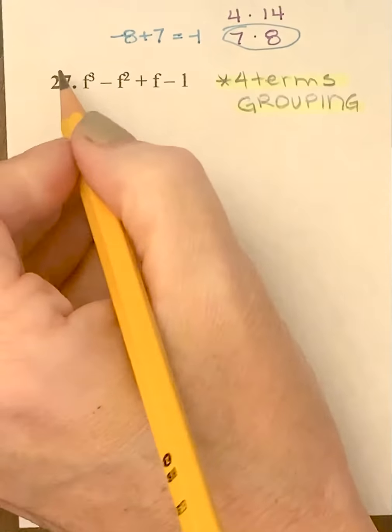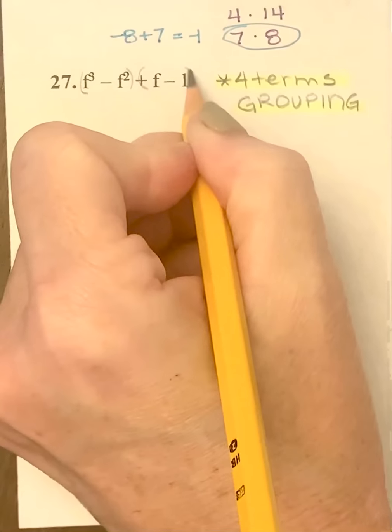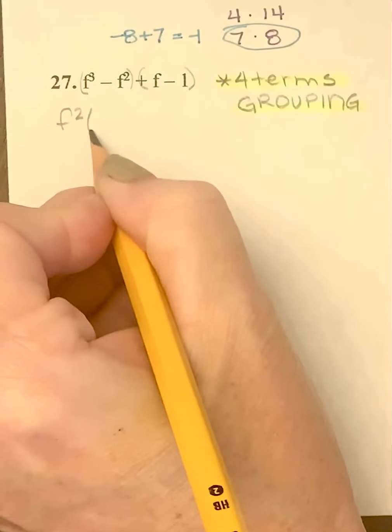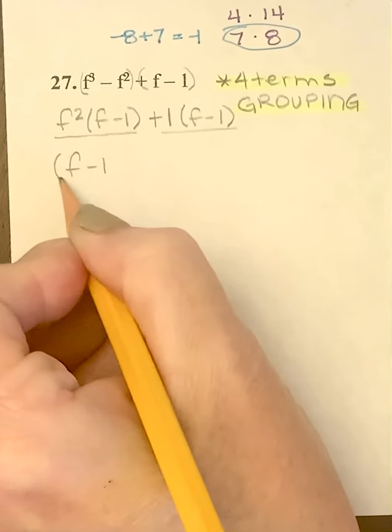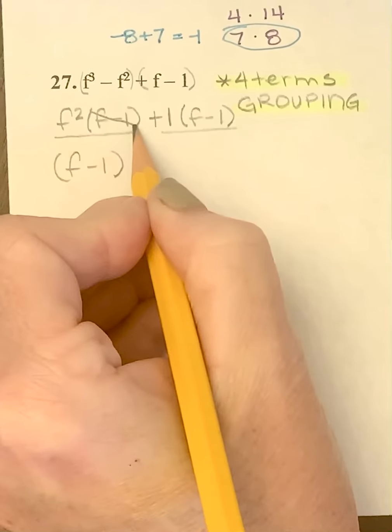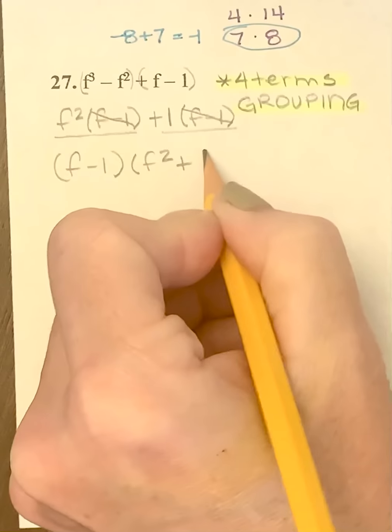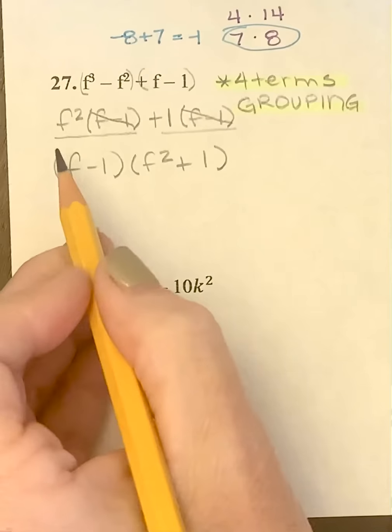So we're going to group the first 2 together and the last 2 together. These 2 both have an f squared in common, and then what's left will be an f minus 1. These 2 don't have anything in common except for the understood 1, and you'll be left with an f minus 1. Now, if we look at these 2 groups, they both have an f minus 1. So when I factor out the f minus 1 from the first group, I'm left with an f squared. When I factor it out from the second group, I'm left with a plus 1.